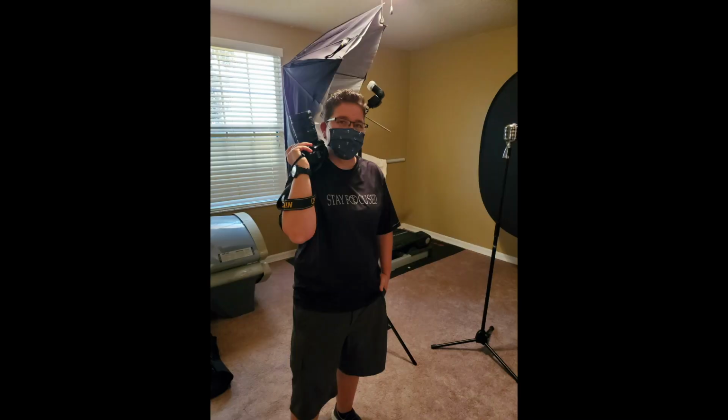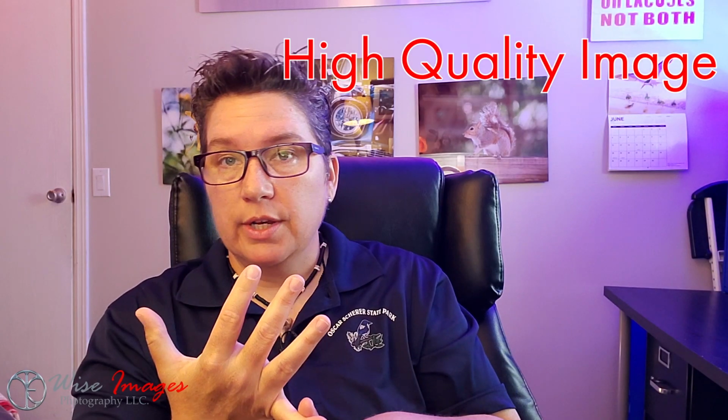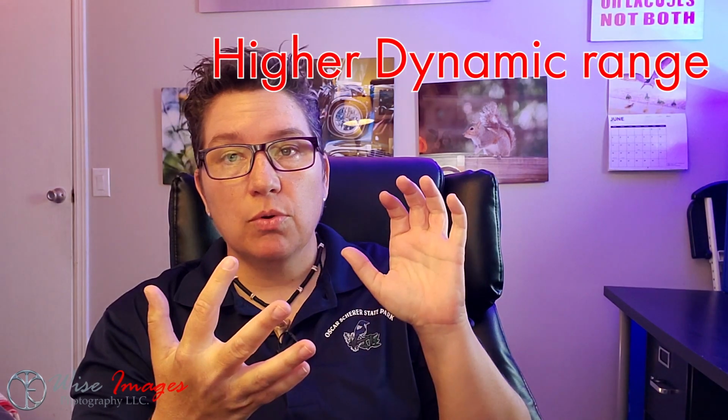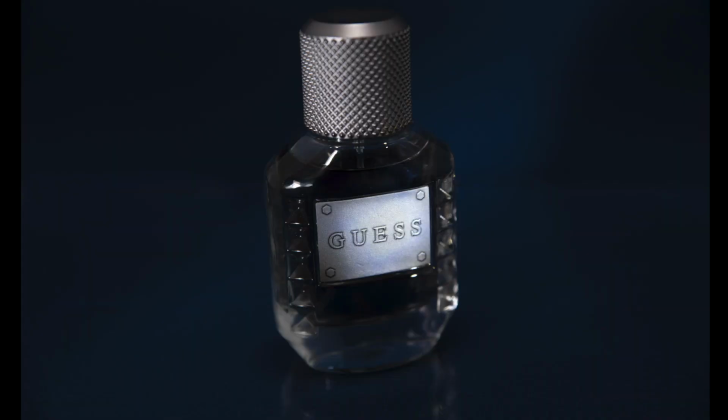Normally I would shoot at a 100 when I'm in a studio setting. So in this particular case, you are going to get a higher quality image, you're going to get higher dynamic range, and you're also going to get less noise and less grain. So that picture is going to look really super good because those ISOs are really low.